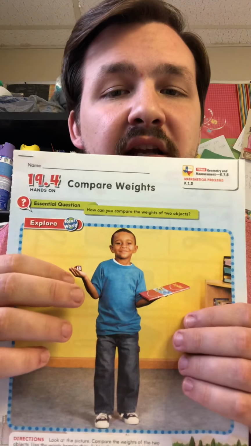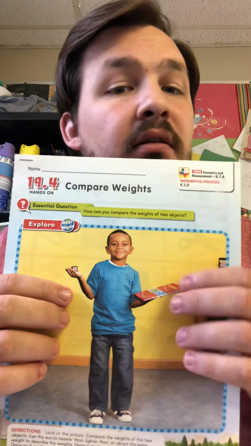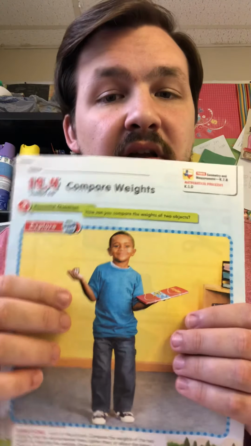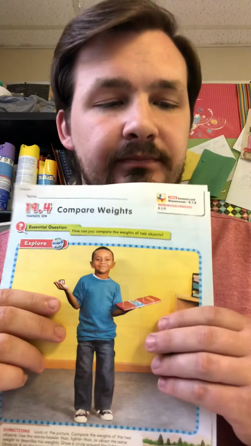So this boy, in his hand right here, he has a block. The block is lighter than the book. Okay? The book is the heaviest. The block is the lightest. Light and heavy. Alright? Alright, so that's our math for this week. You also have some reading assignments in RAZ Kids, so check your RAZ Kids. Don't forget about social studies and science, okay?